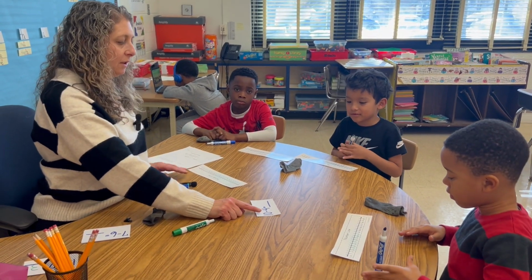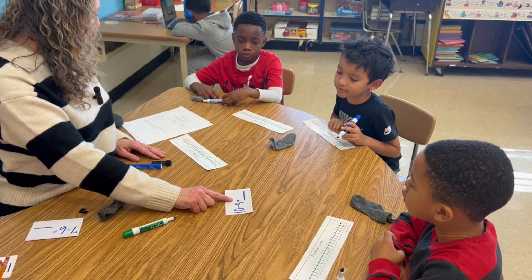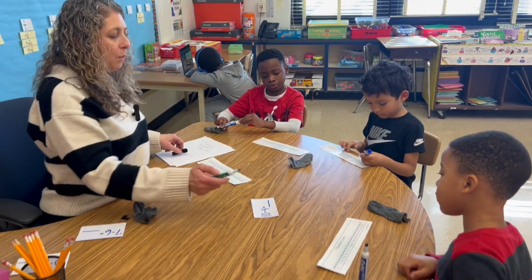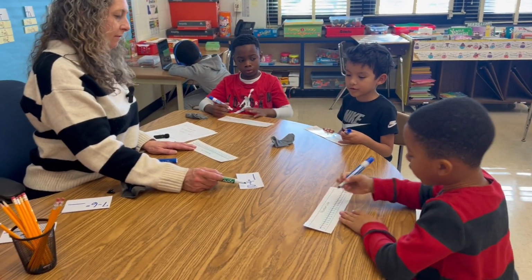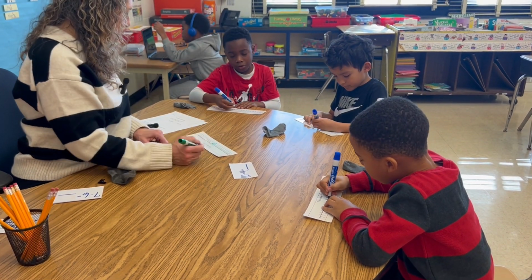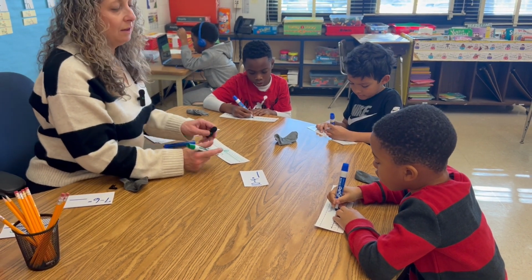Okay, let's look at this next problem. Can you help me read it? 10 minus 4 equals. Okay, let's try counting back. That's what we're used to, okay? We're going to start at what number? 10. And how many are we going to jump back? 4. Excellent. Go ahead. 10. Good. 9.